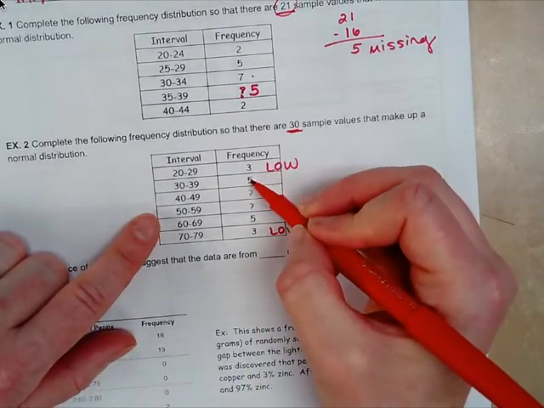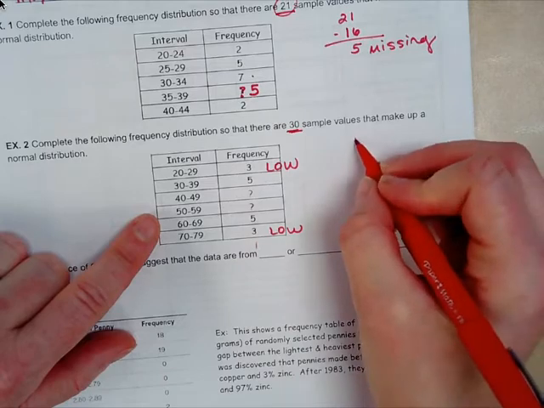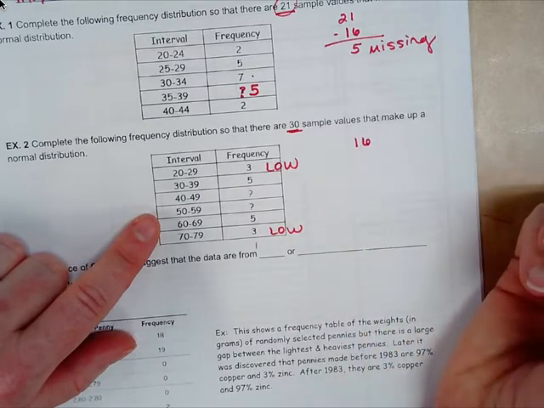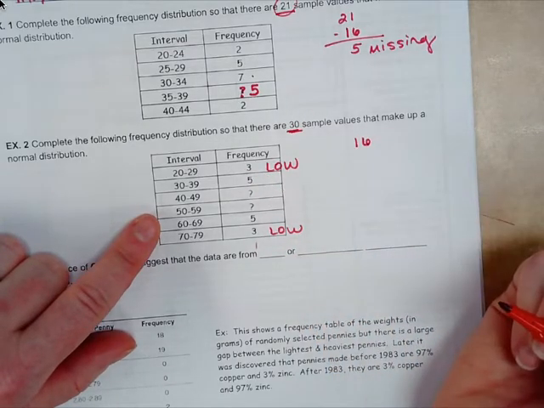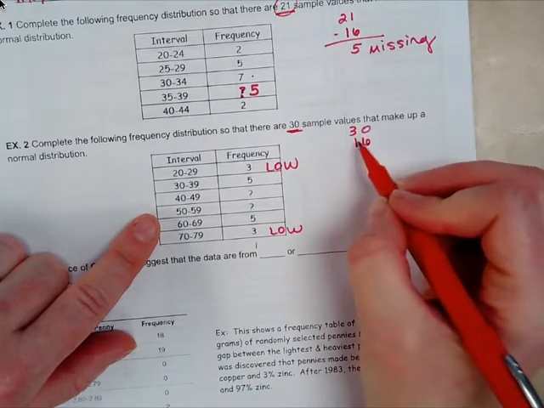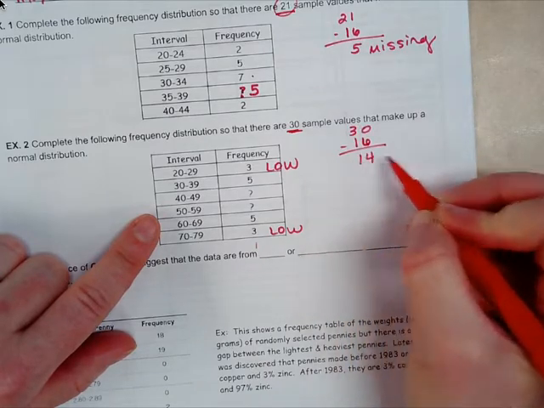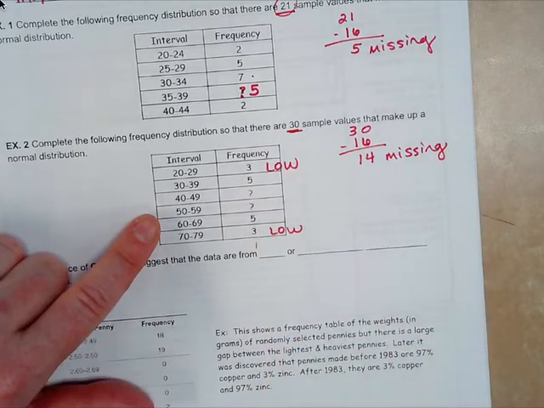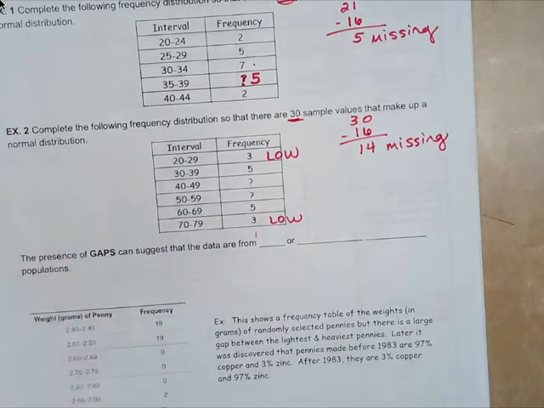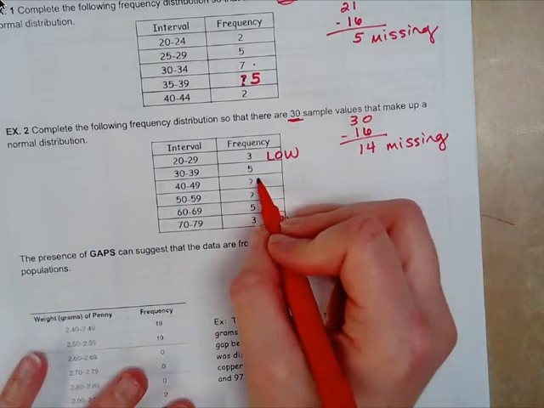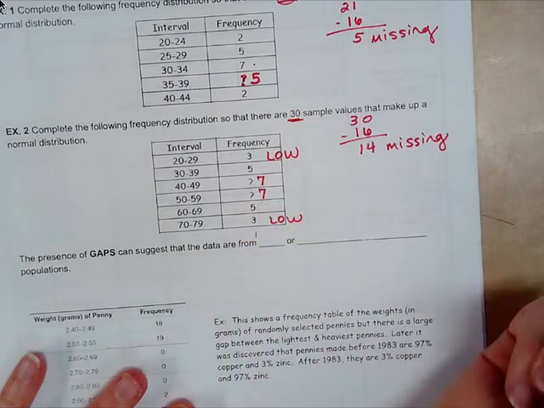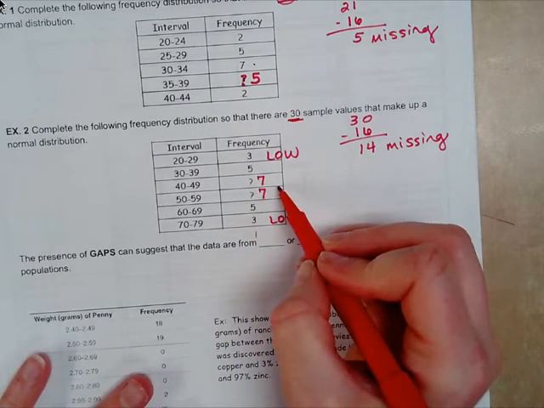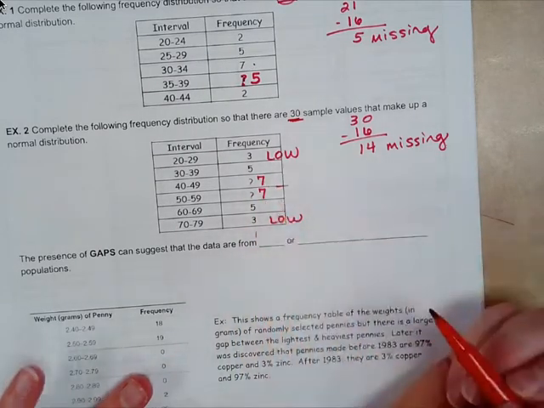So whenever you add these up, what do we get? 16? And 30 minus the 16. So there's 14 missing values. So where are those values going to go? We're going to split them between those 2. So 7 will go here and 7 will go there. So that means that this is our max. It's split between those 2.